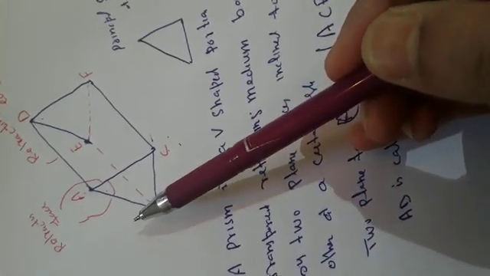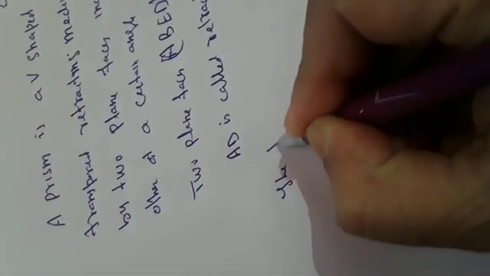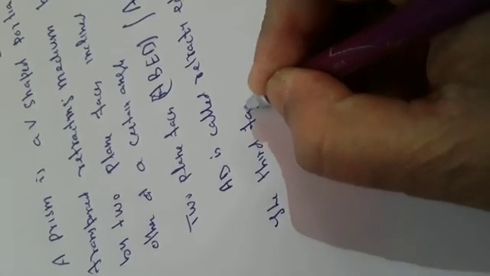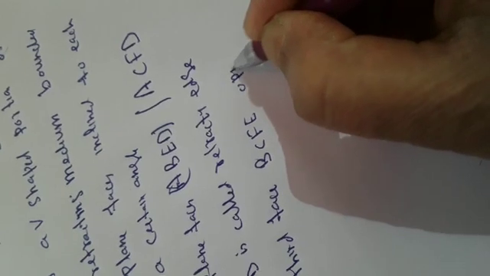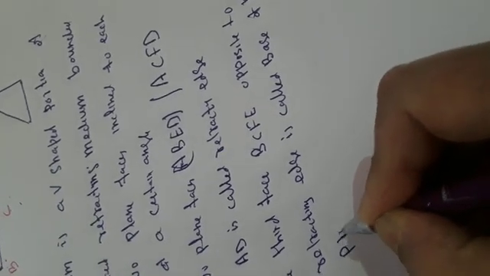This is called the base of the prism. The third face, BCFE, is opposite to the refracting edge, and the face opposite to the refracting edge is called the base of the prism.